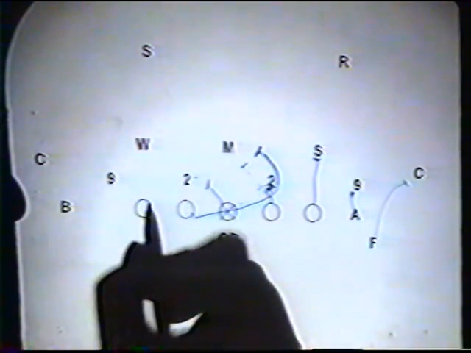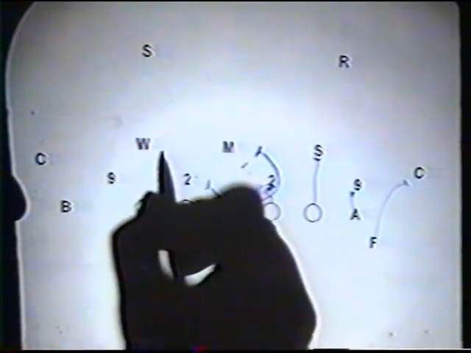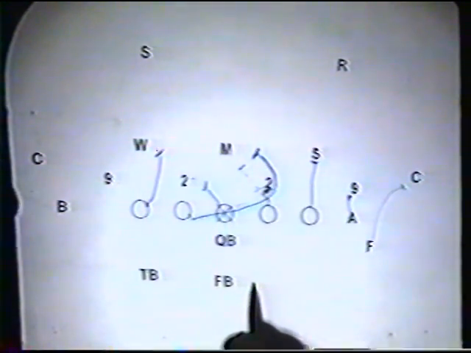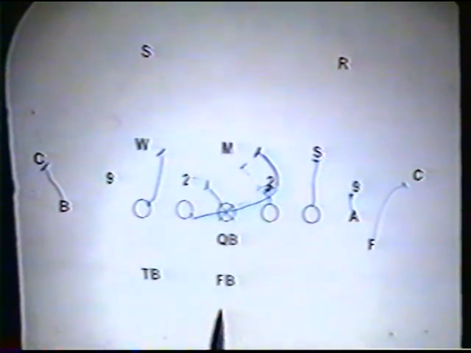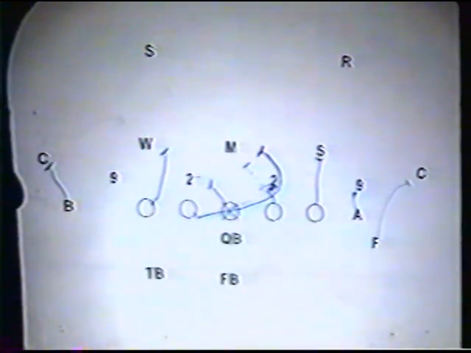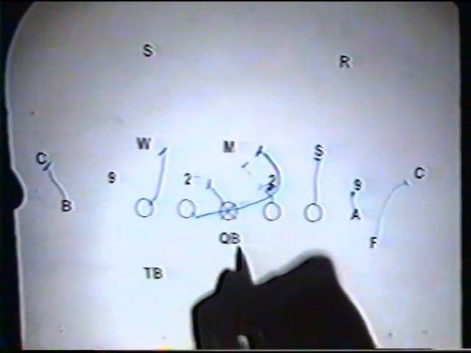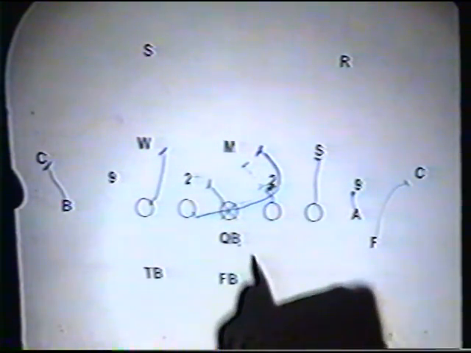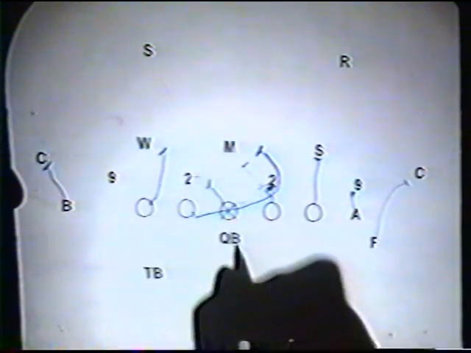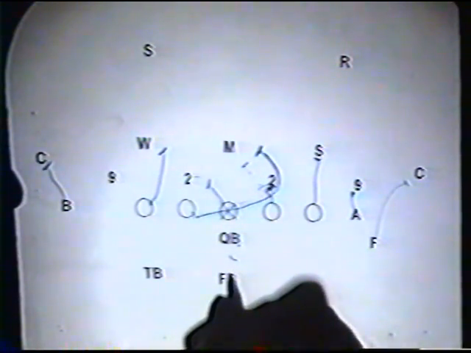We're going to zone step right here with the split tackle, seal off the Willie linebacker. Block the backside corner with a split end. Next, the quarterback's going to take a cowboy step with his right foot. If we're running the trap play to the right, which we run both ways, we flop our sets, take a step with the right foot and open up right here, get the ball deep to the fullback.